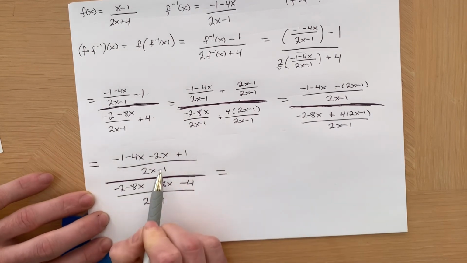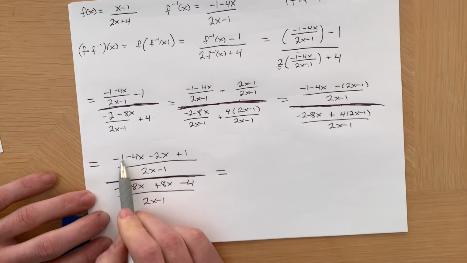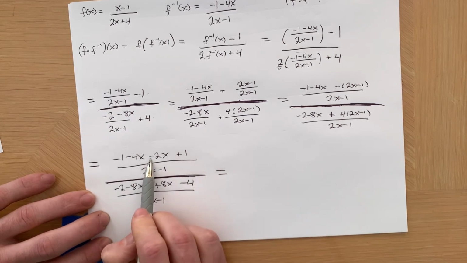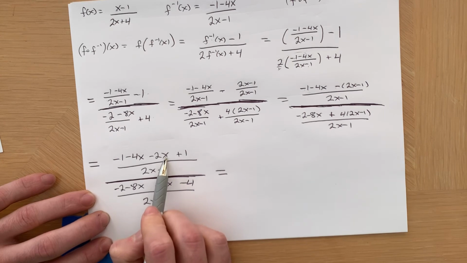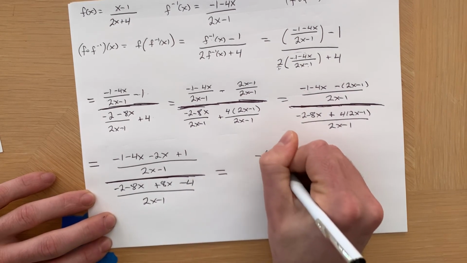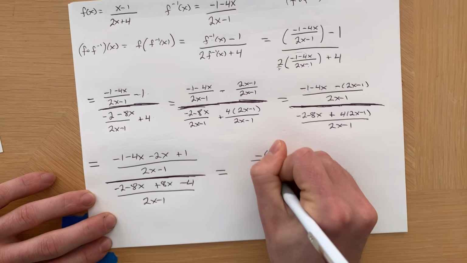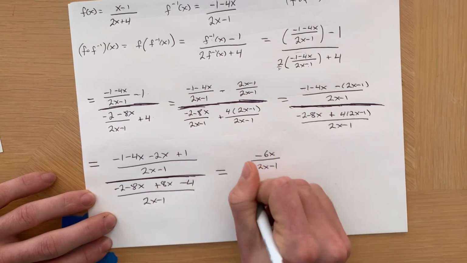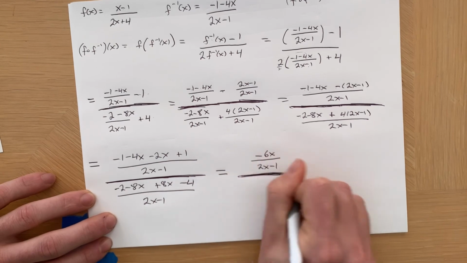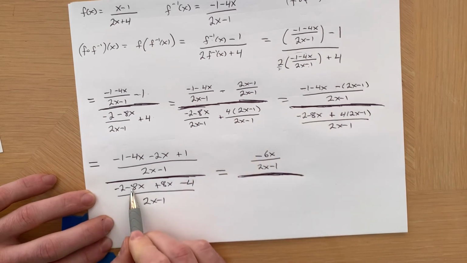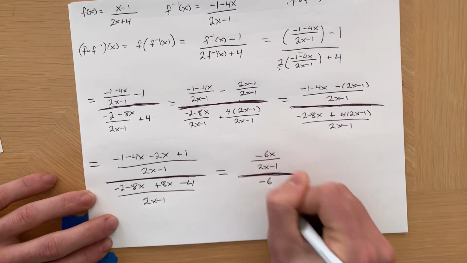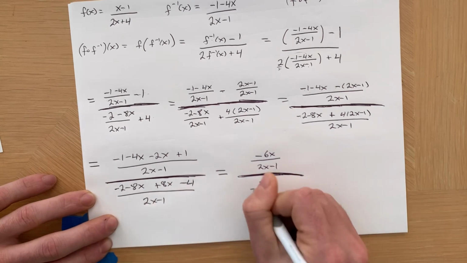Okay, so let's see, things are going to cancel a little bit on the top. Well, here's a minus 1 and a plus 1. Those go away. So all we have is minus 4x minus 2x, which is going to be minus 6x over 2x minus 1. Okay, so down here, here's a minus 8x and a plus 8x. That goes away. And we have a minus 2 and a minus 4, so a minus 6. And that's divided by 2x minus 1.